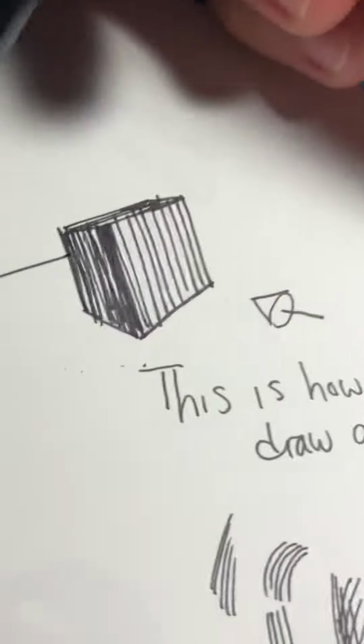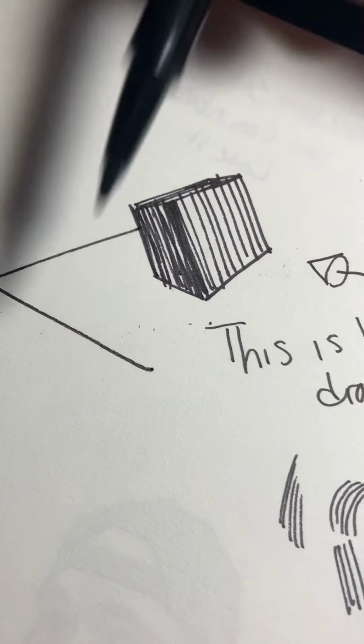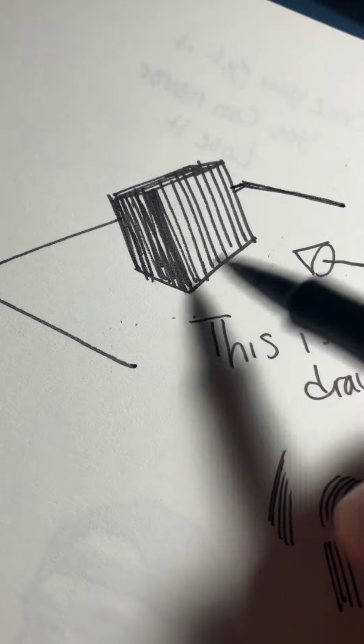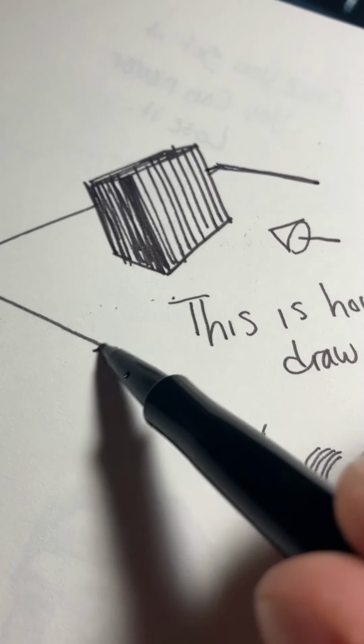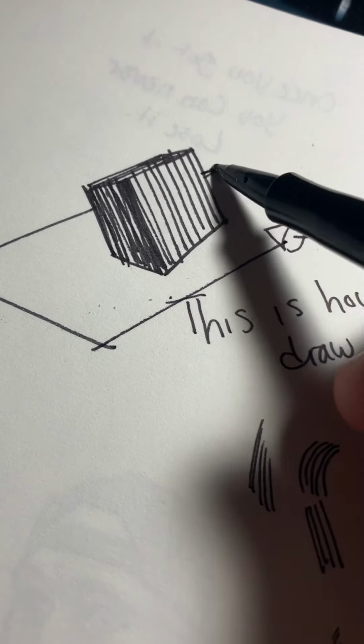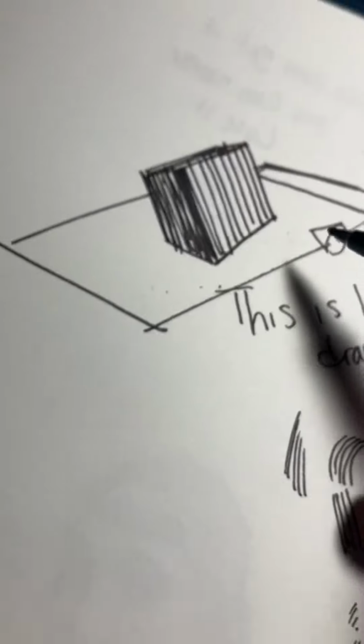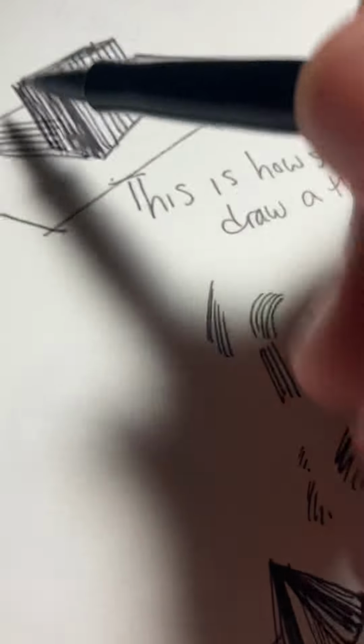And your shadow, because it's on this plane here, could be following a different direction.